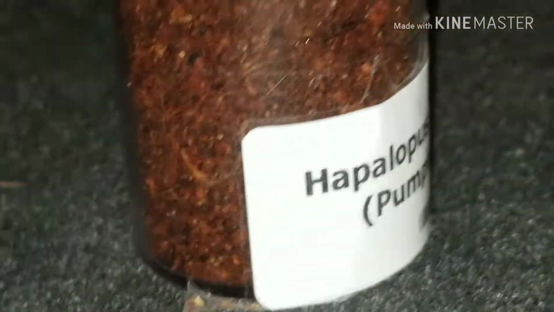Okay, guys, we're just going to do a quick look here at the tarantulas. This one here, oops, sorry, come on, focus. This one here has webbed up its enclosure really good.